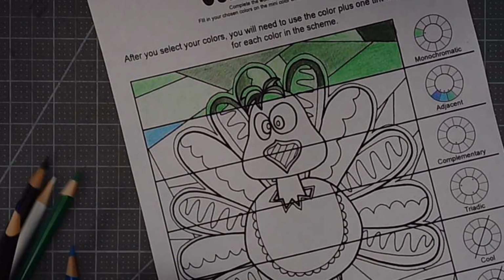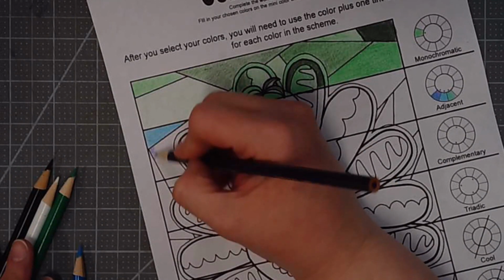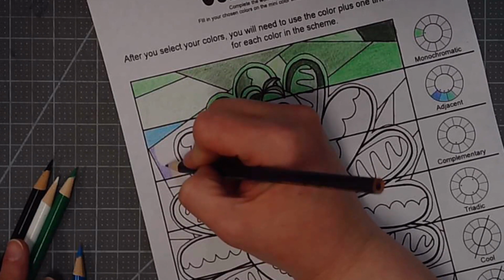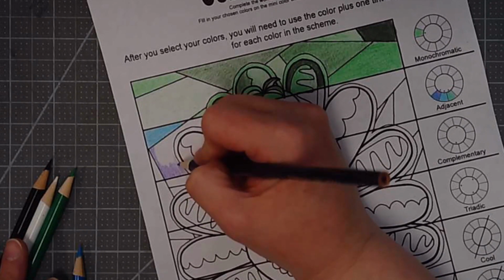I could go to a different color, whether that's the color directly from the pencil or I mix it with either white or black to create a tint or a shade. Again, that's a choice up to you.